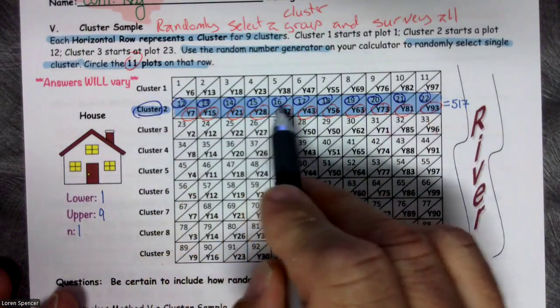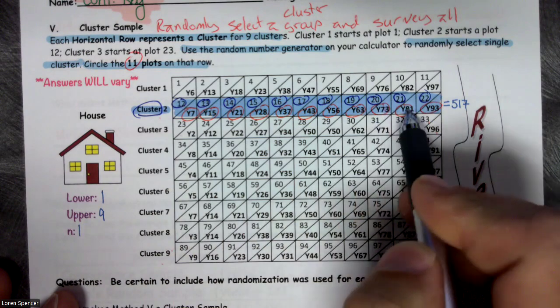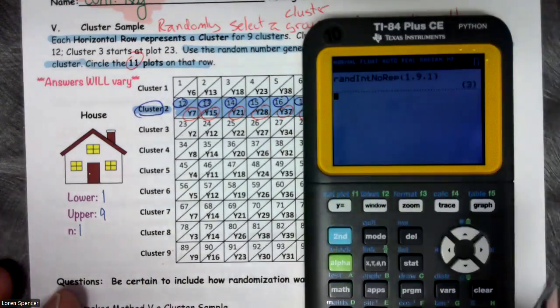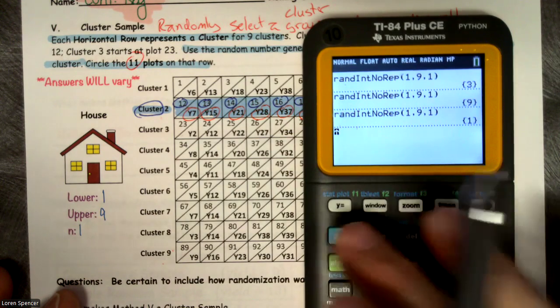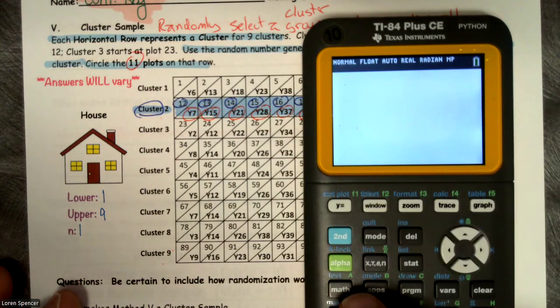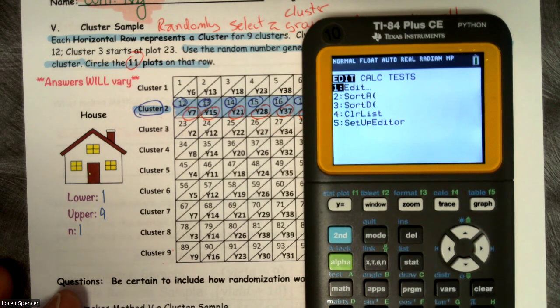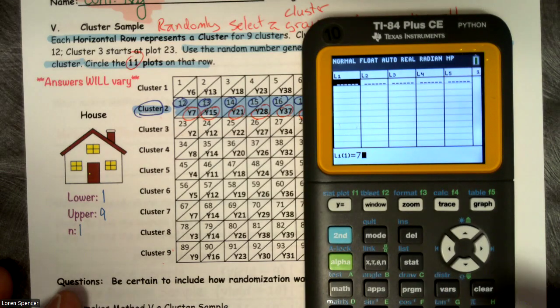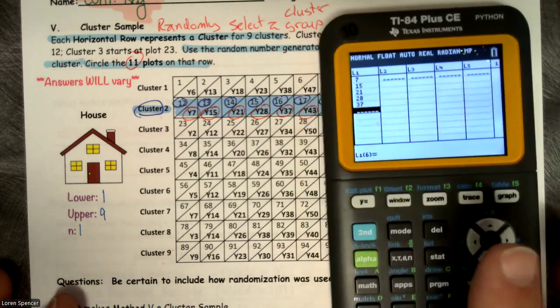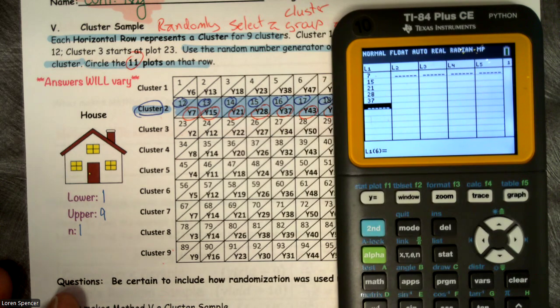So we have 11 plots that we circled. 1, 2, 3, 4, 5, 6, 7, 8, 9, 10, 11. And when we put our yield numbers in, second quit, clear the calculator, I'm going to press Stat, Edit, arrow up, press clear, and I have 7, enter, 15, enter, 21, enter, 28, enter, 37, enter. And then I also have a 43.